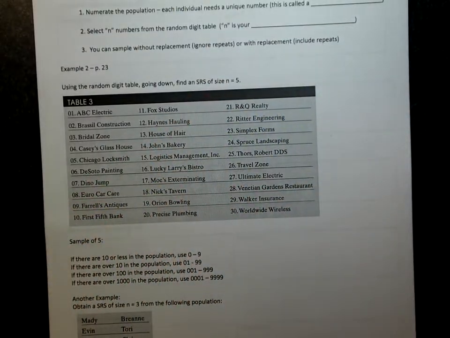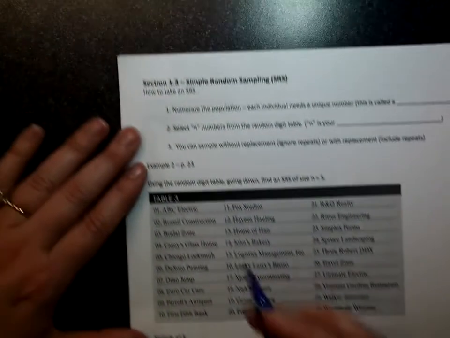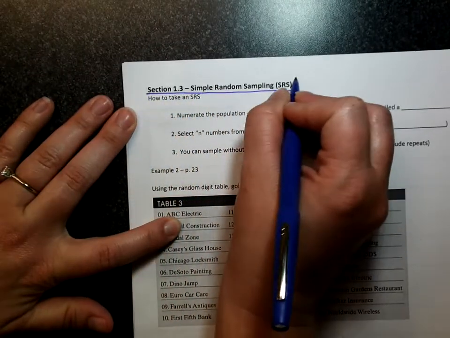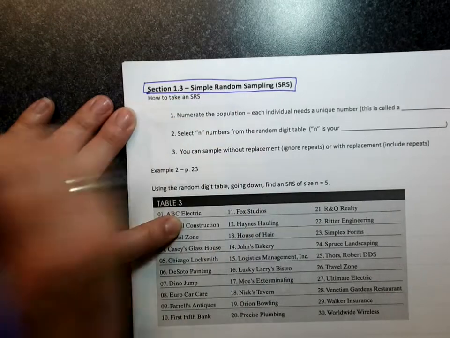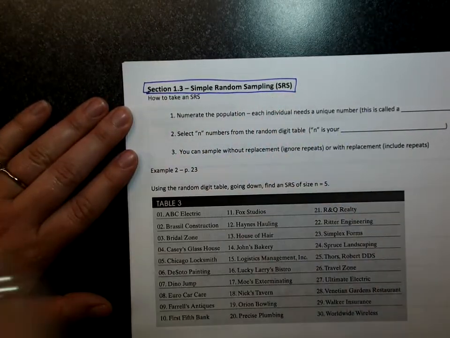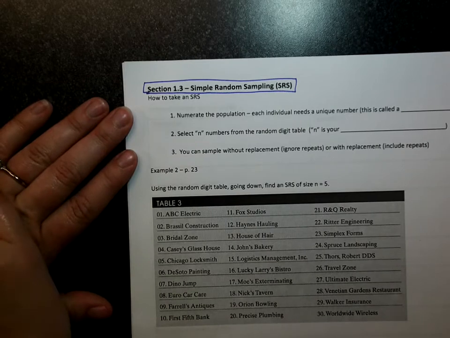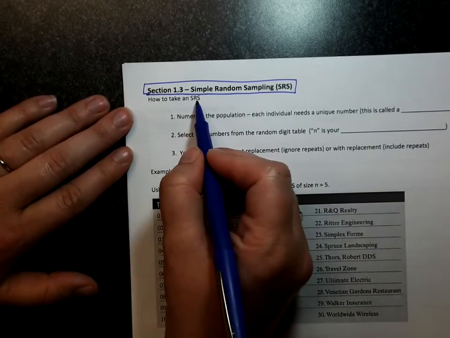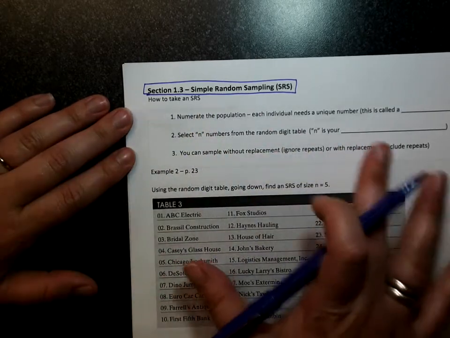So that's why this course is called Statistics, because we base all of our data off of samples. All the numbers we come up with are from samples, not the entire population. So section 1.3 in your book is about taking a simple random sample. This is the easiest way to get a sample. It's abbreviated SRS. We're going to see simple random samples throughout the rest of the course. And so I'm going to teach you how to take a simple random sample.